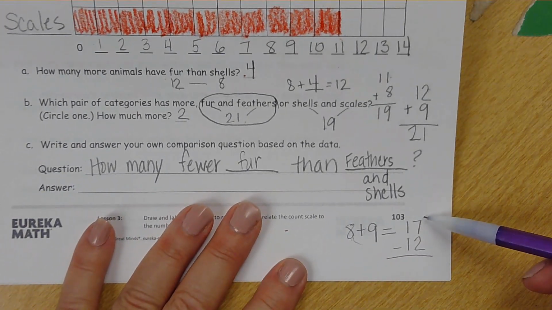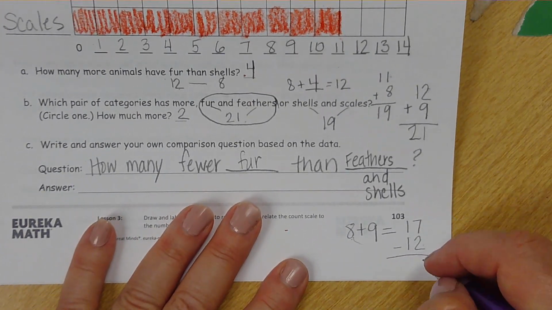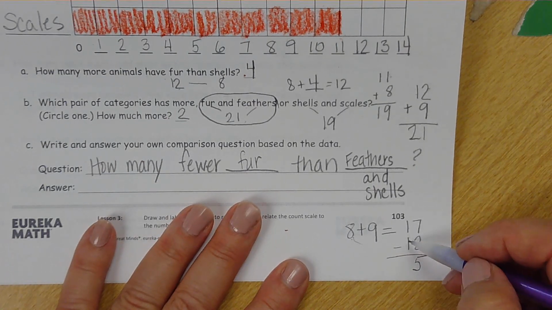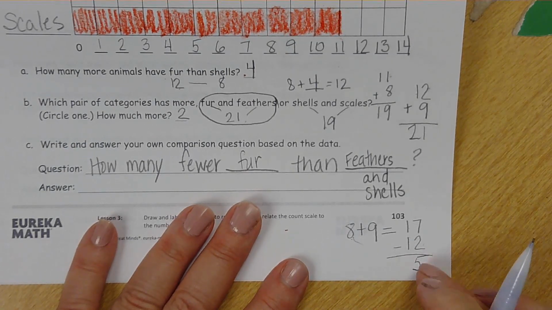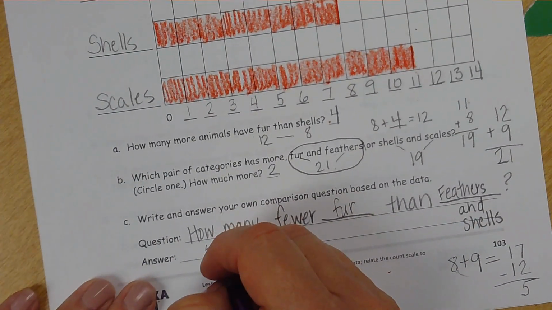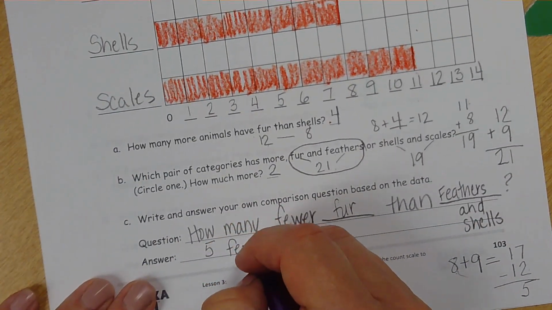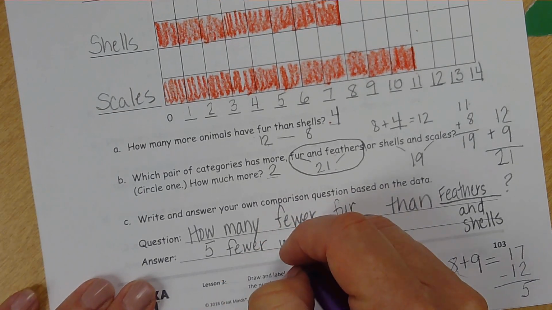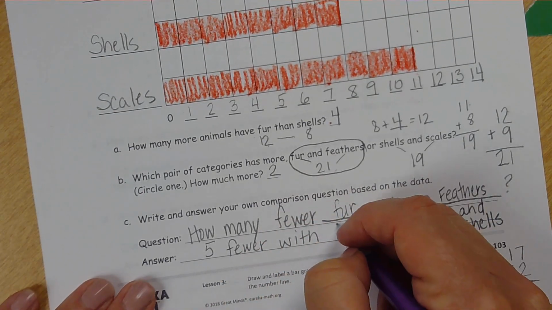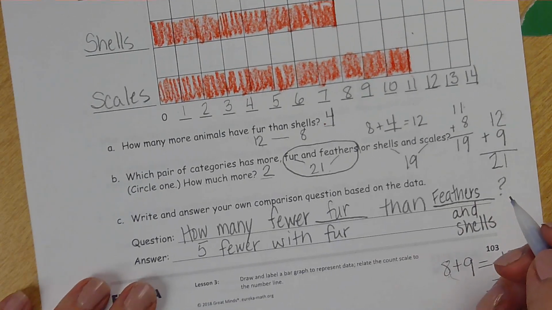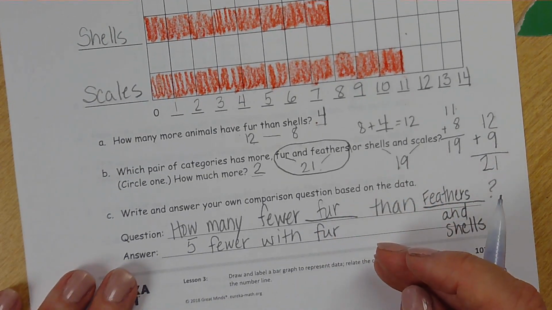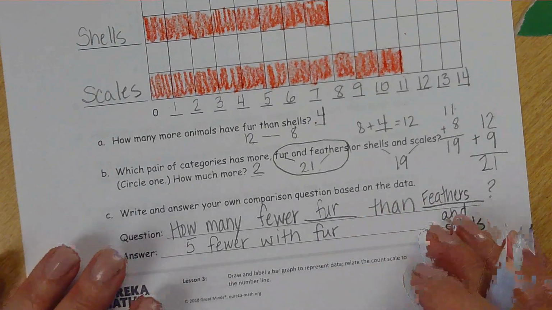So let's just subtract the 1. 7 minus 2 is 5. 1 ten minus 1 ten is 0 tens. So how much fewer? 5. There are 5 fewer with fur. Again, if you need to pause to catch up and digest all of that, that's fine.